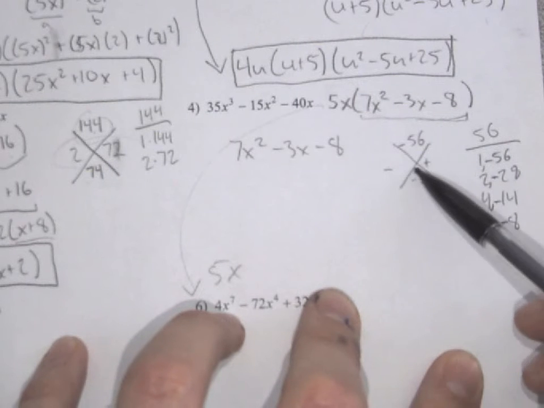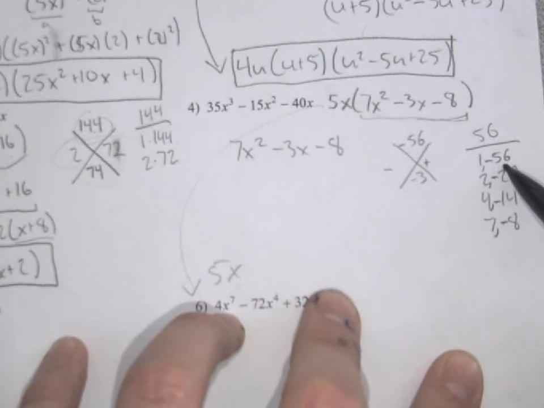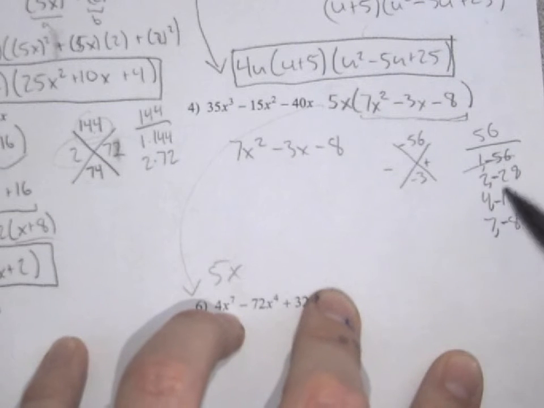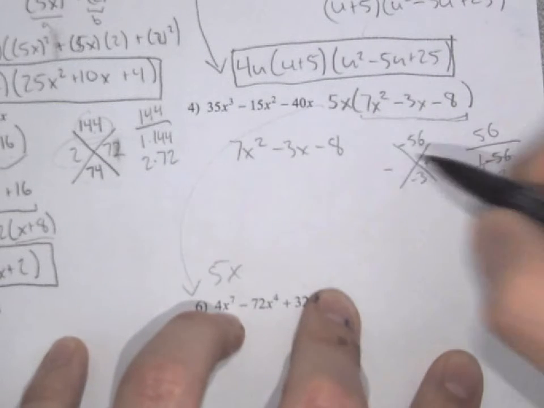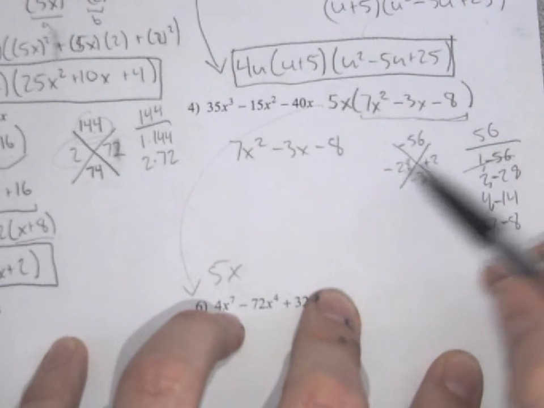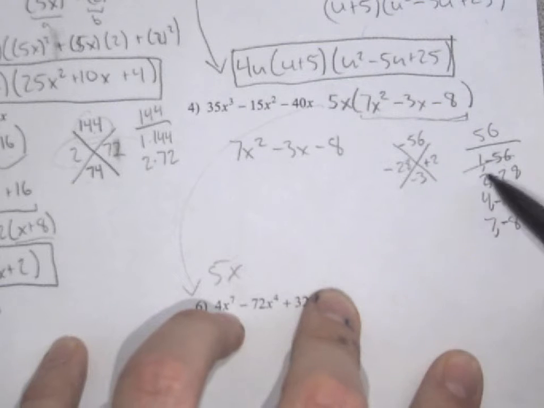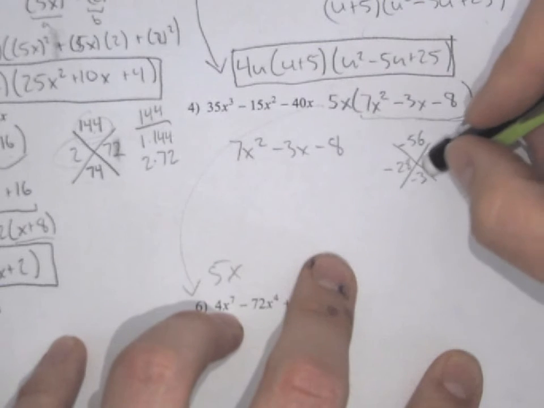And I'm looking for something that combines to a negative 3. So 1 combined with negative 56 is negative 55, so that's not going to work. If I combine 2 and negative 28, these combine to negative 26, so that's not going to work either. Okay.